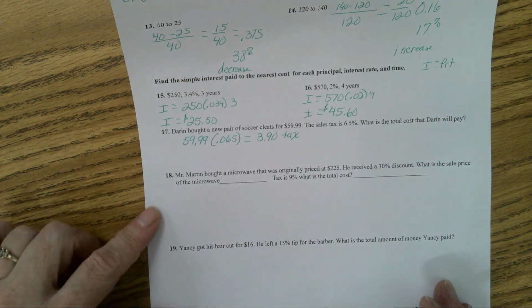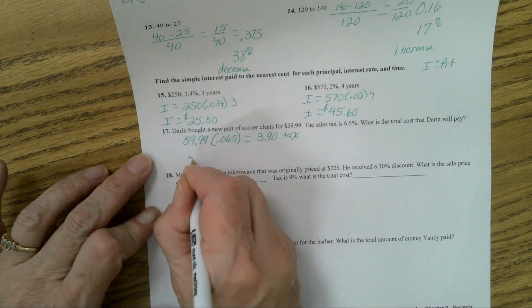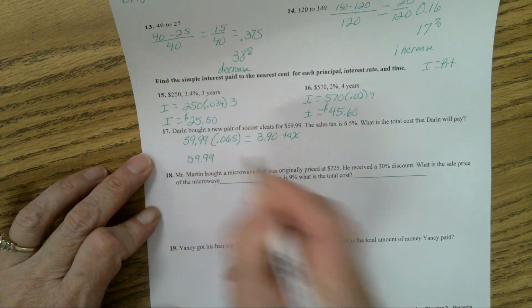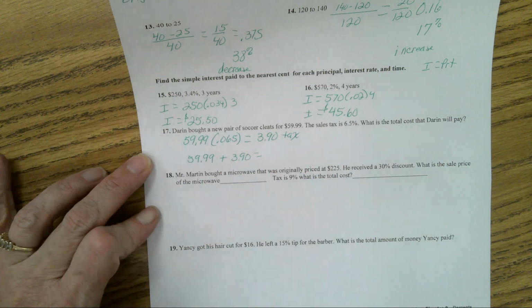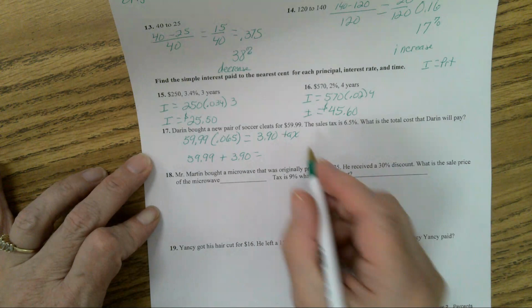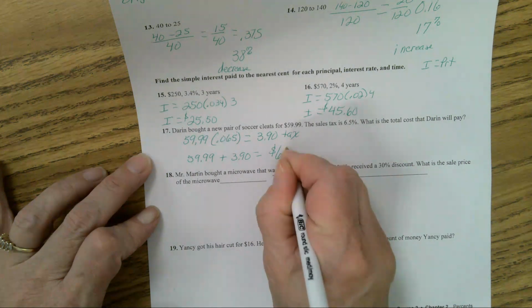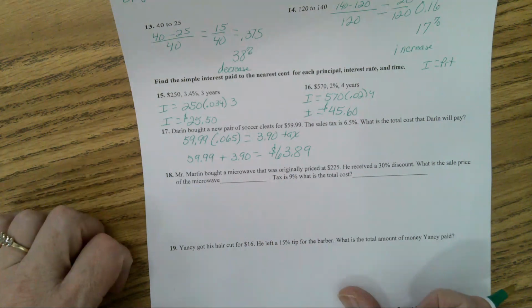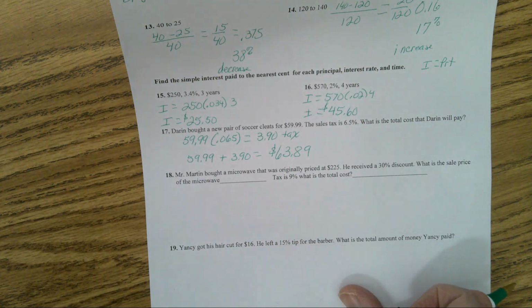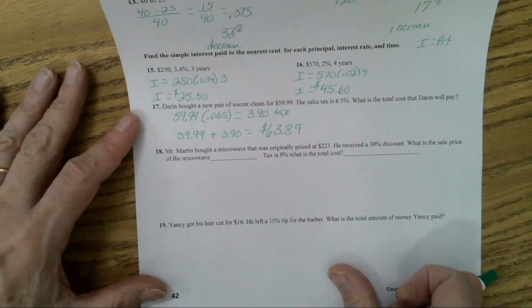That's right. We're going to take $59.99 plus $3.90, and you end up with $63.89. Any questions? Do you see how your answers are to look, how you're to set the problems up for full credit on the test? Yes. Very good.